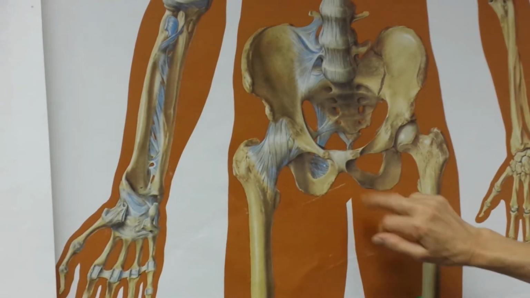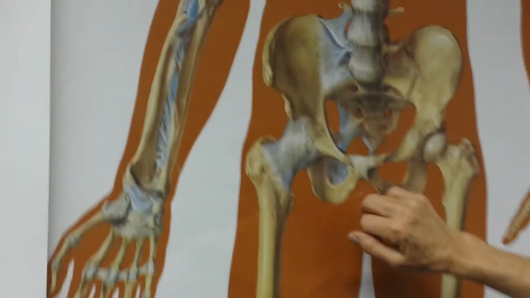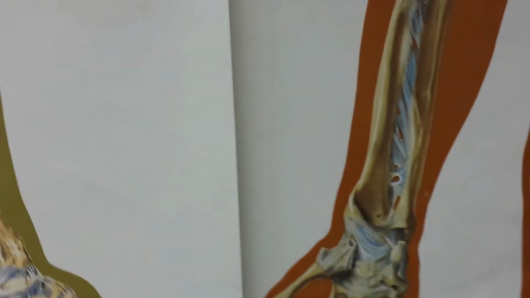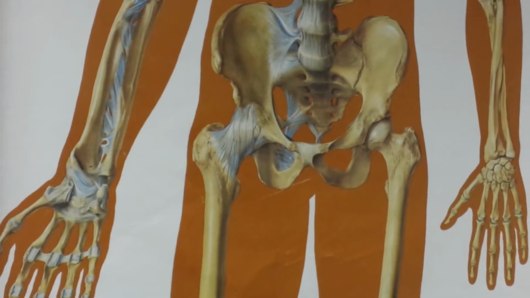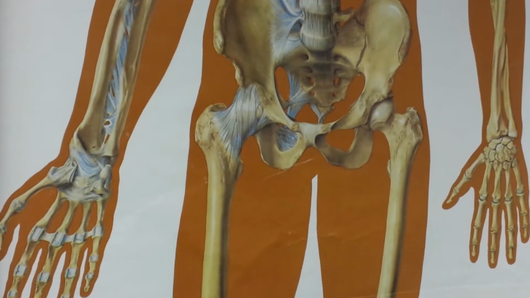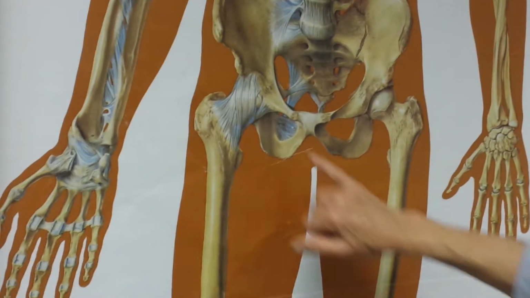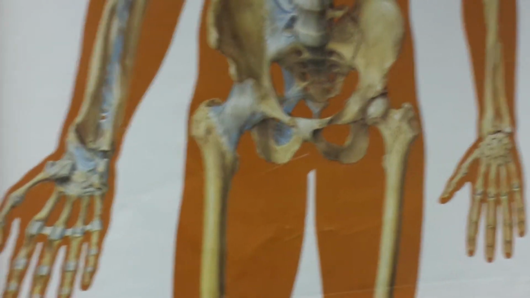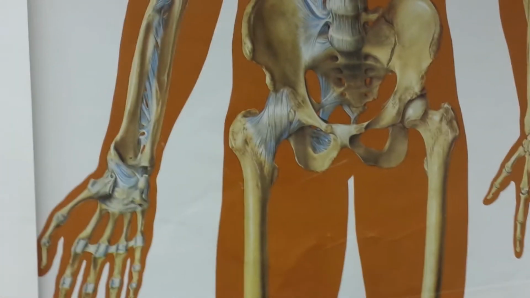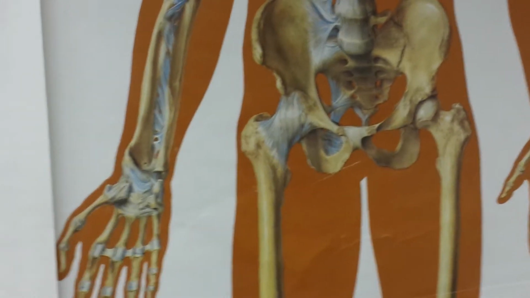And pubofemoral, the smaller one. Yeah, this one, right from here, going right to the pubis. What if you say femoral pubis? Do you give credit for that? You have the idea, but you didn't get it correct.